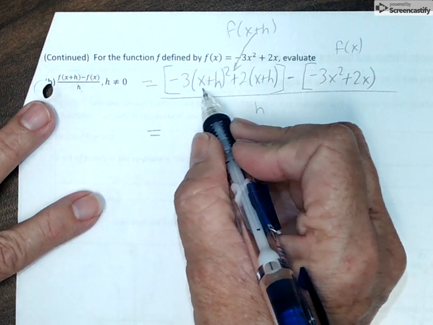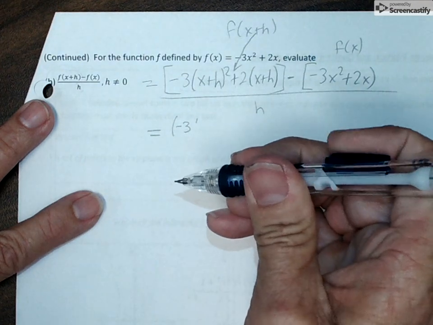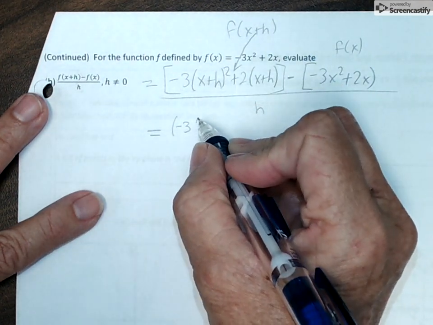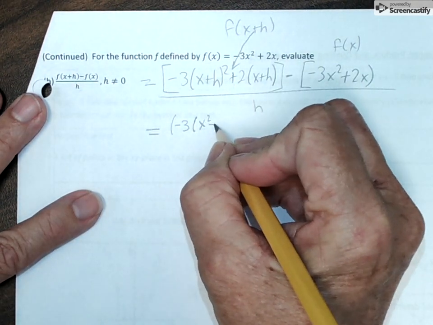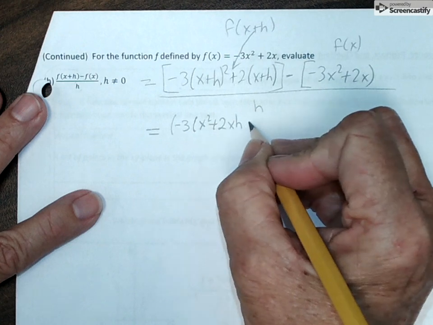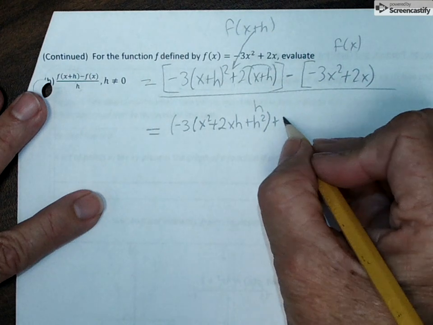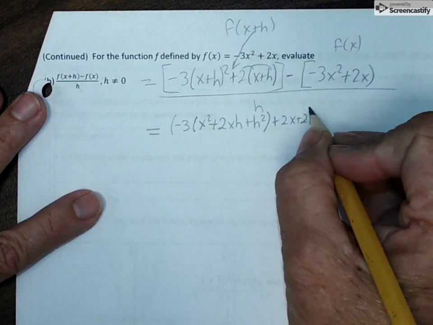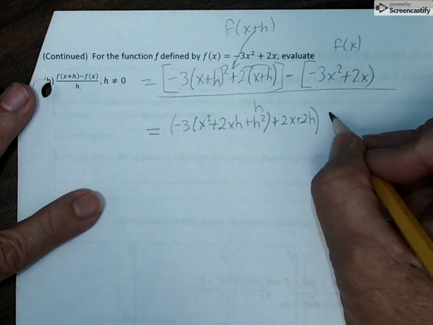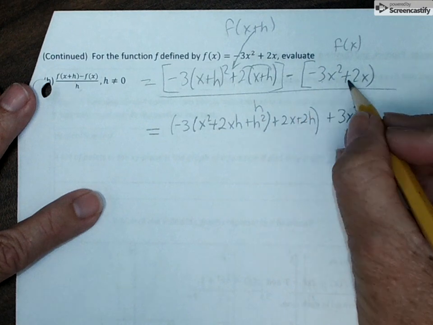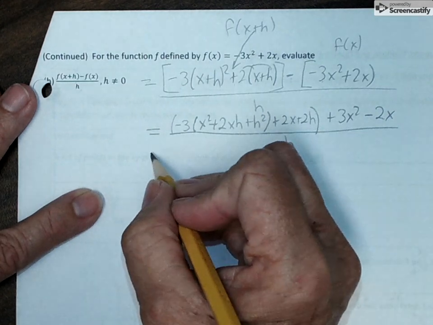Okay, I've got to multiply out the x plus h times x plus h, so I still have the negative 3 out in front. And when I do box or FOIL, I'm going to have x squared plus 2xh plus h squared plus, and let me go ahead and distribute this 2 right now, 2x plus 2h minus, I'm subtracting both, so minus a minus is a positive 3x squared, minus a positive is subtraction. All of this divided by h.